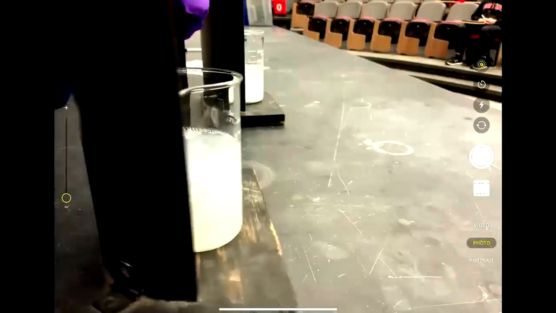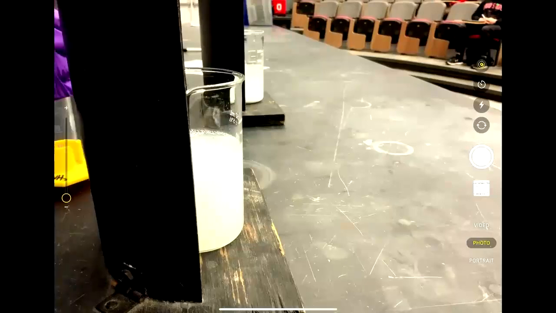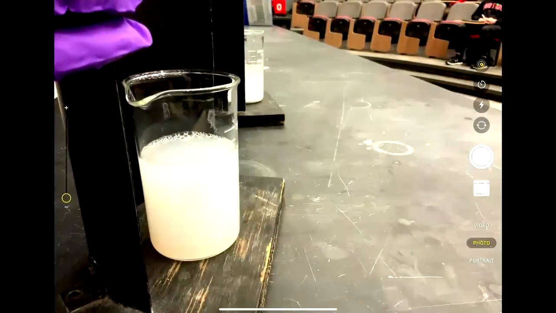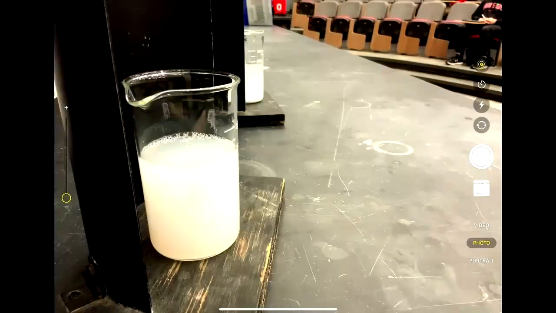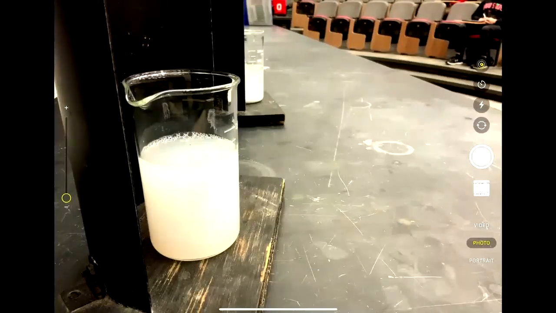All right, so what happened? Solid formed, right? How can you tell solid formed? It's now murky. Do we see it? Yeah, all right, so solid formed. So we can see, if we start with this, add this, the reaction goes backwards, we make solid.